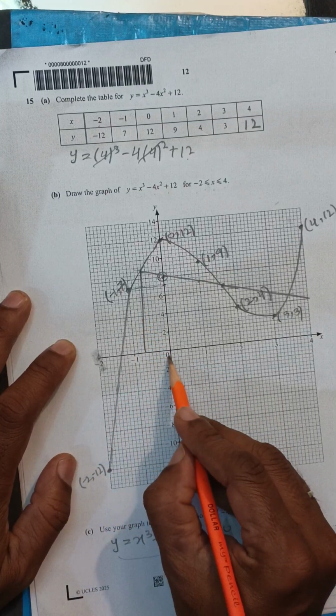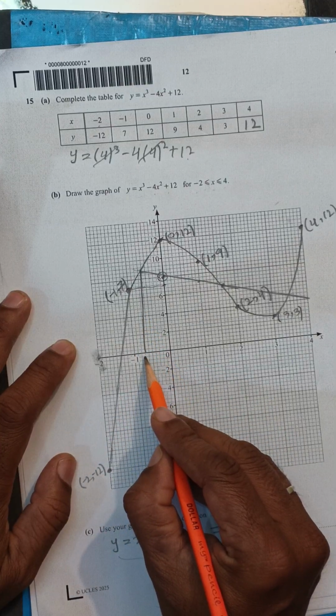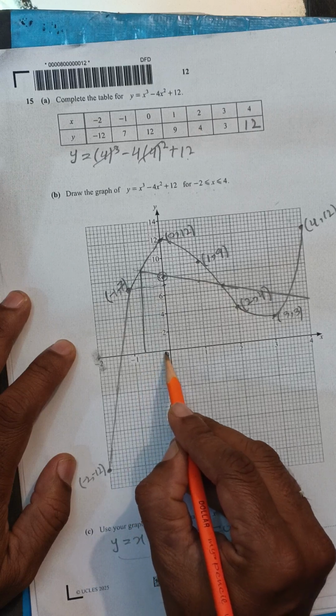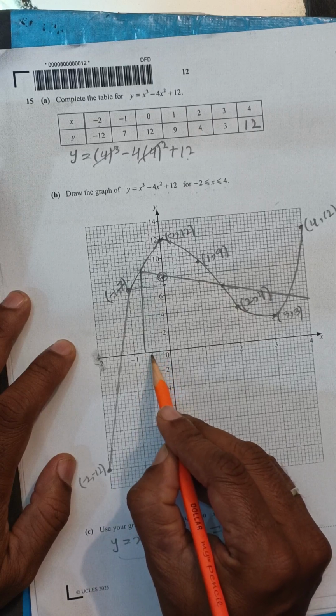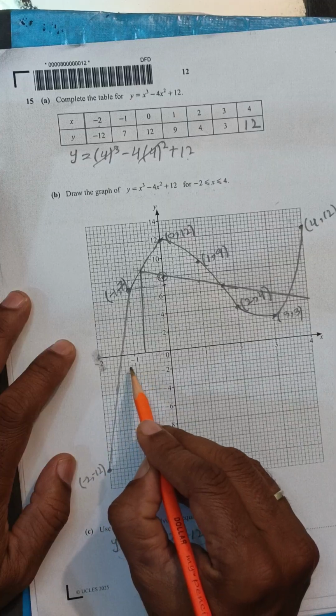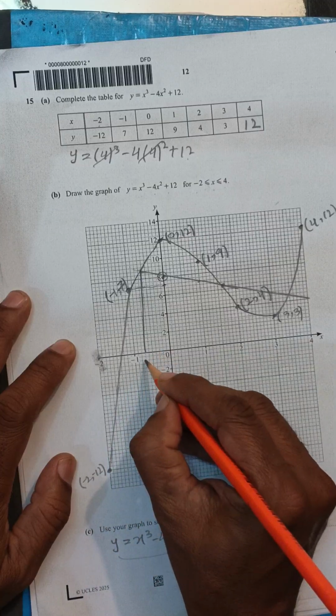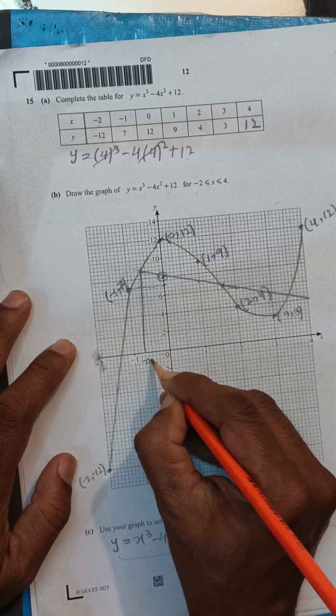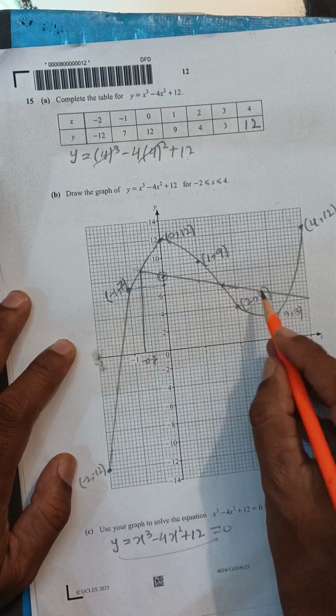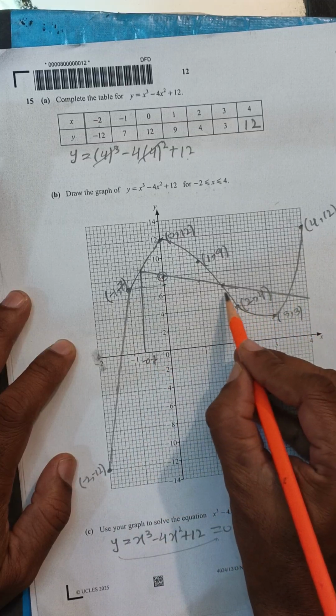So it is 0 point what, 1 2 3 4 5 6 7. It is around minus 0.7. And what about this root?